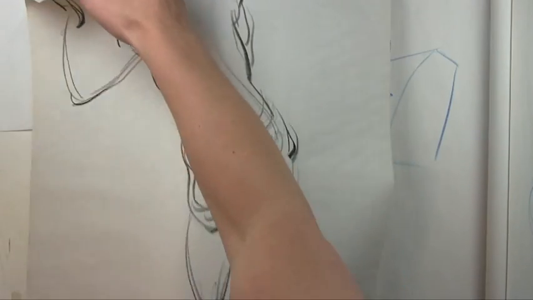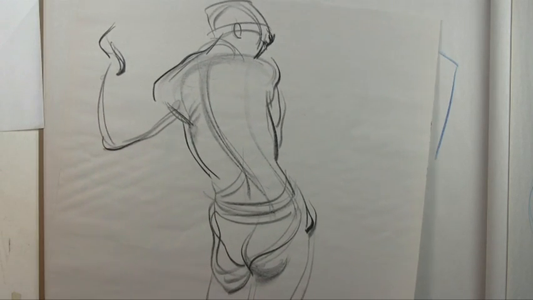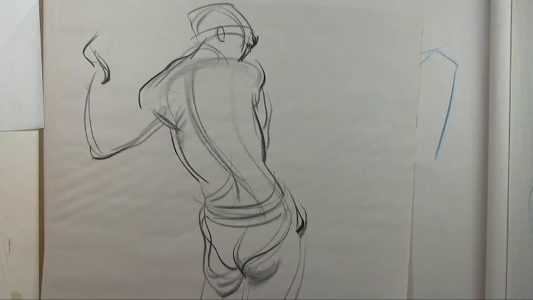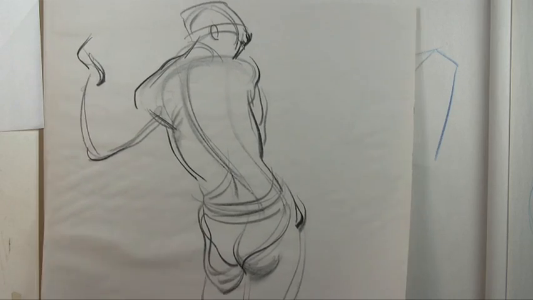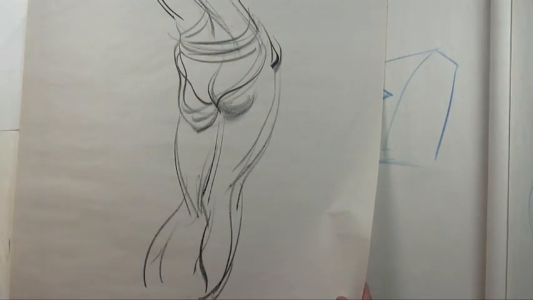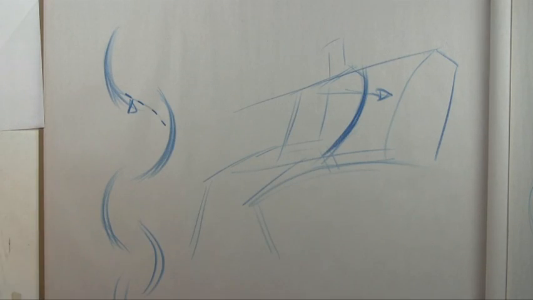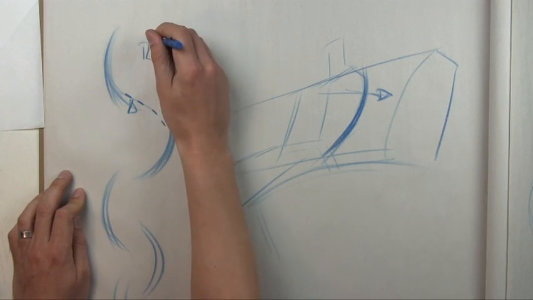Let me grab this. So it leads us to this. I can't fit the whole drawing in here, so I'm going to pan it for you. But you can see there's all this fluidity in this figure. And the term to learn here is rhythm.